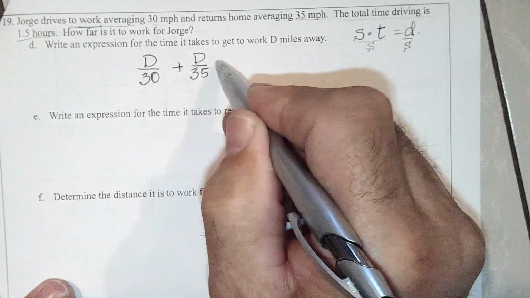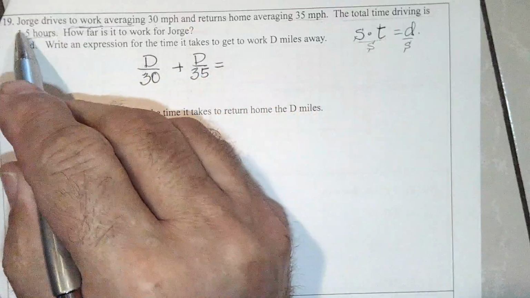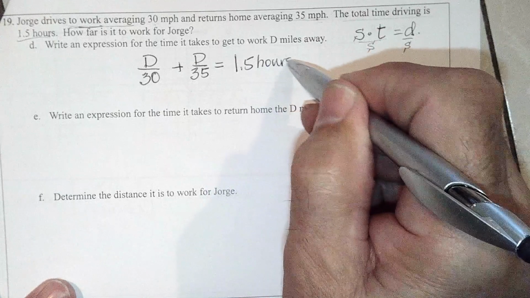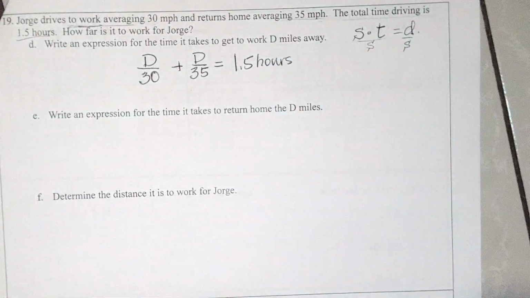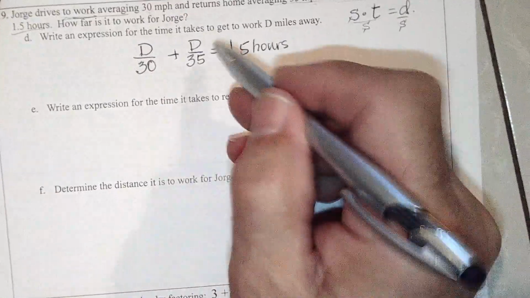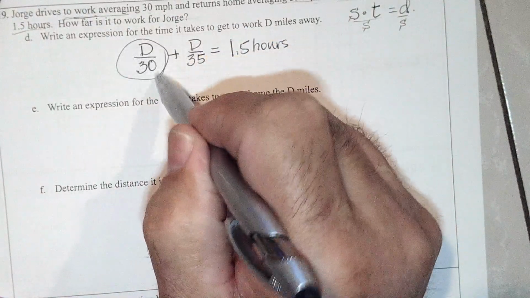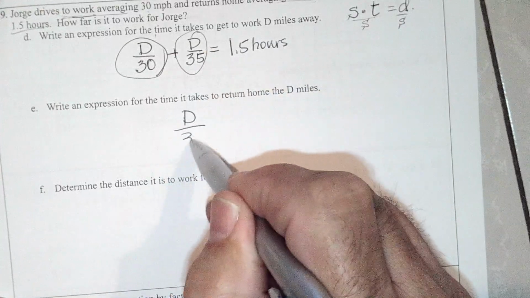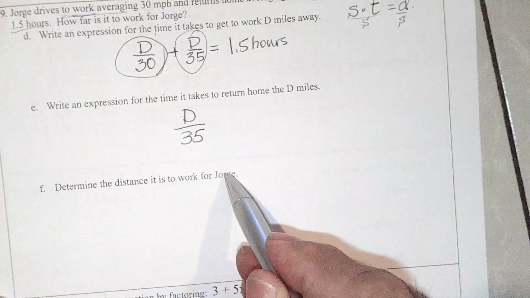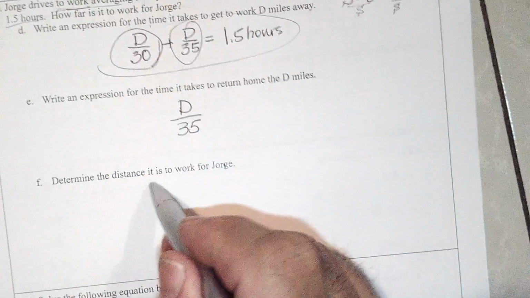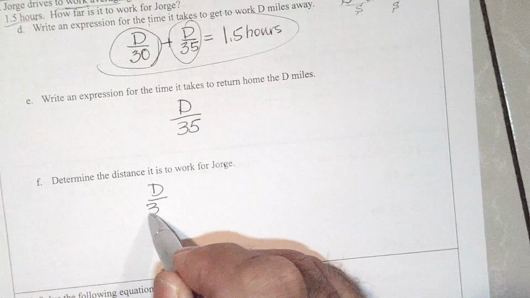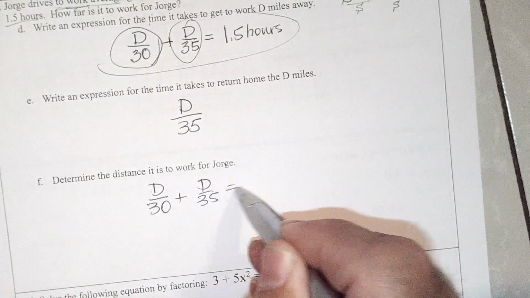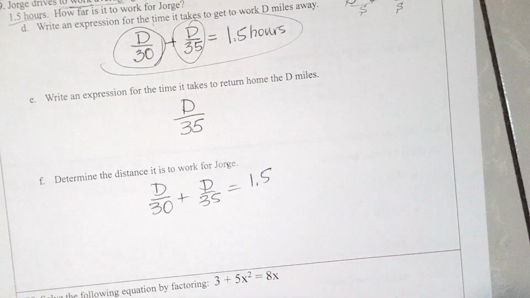And those two added is the total time for the whole trip, which is 1.5 hours. Oh, sorry. This is the time going to work. This is the time coming back. Determine the total distance. So now we're going to write the whole equation. D over 30 plus D over 35 equals 1.5.